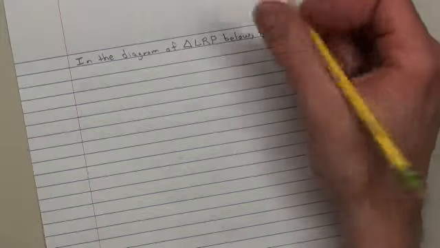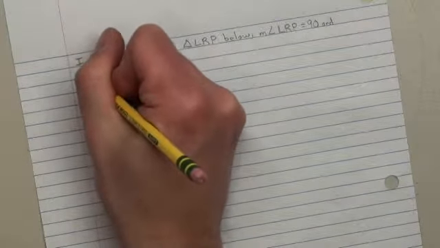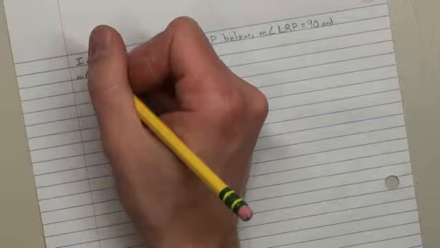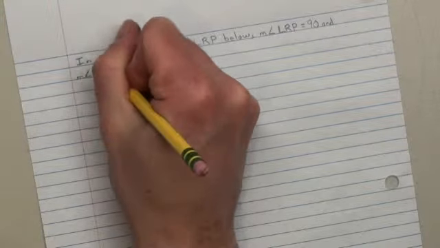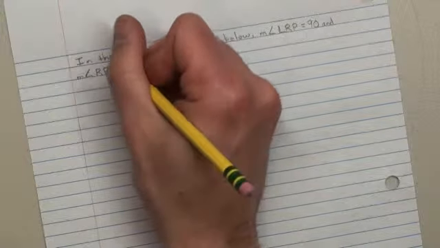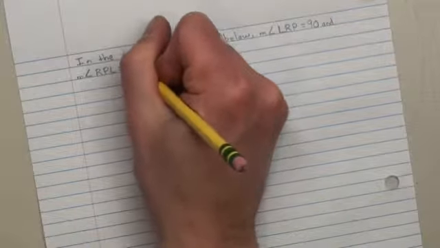The measure of angle, well, in the old one we had J, E and A, but this time we have L, R and P, so it's the measure of angle LRP equals 90, and the measure of angle RPL, okay, equals 54 this time.